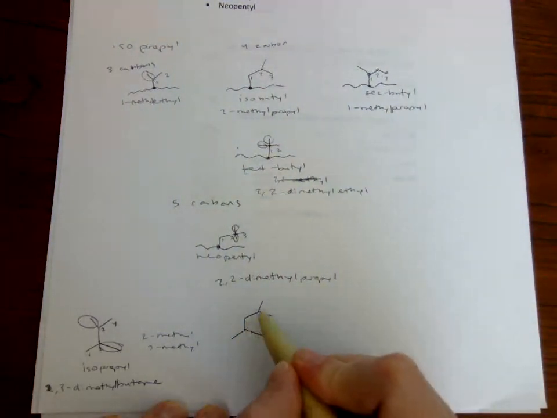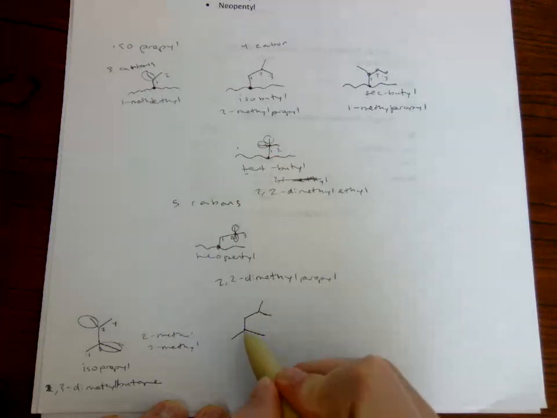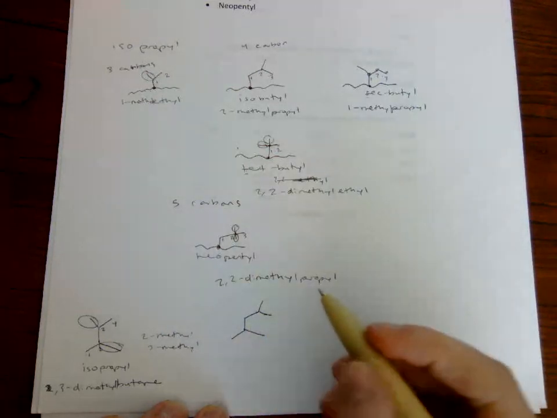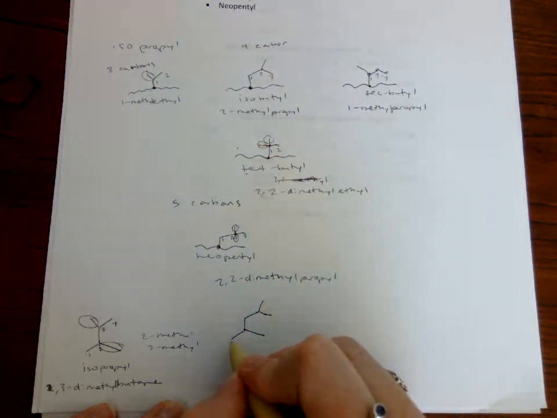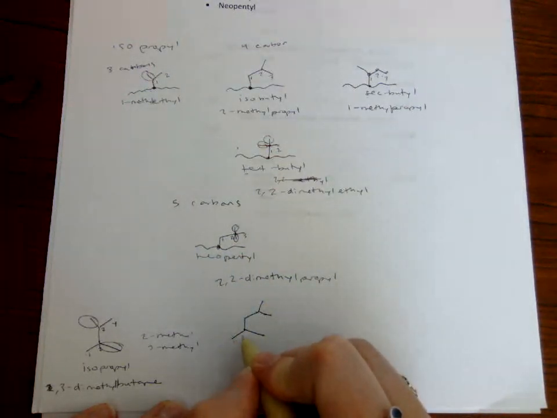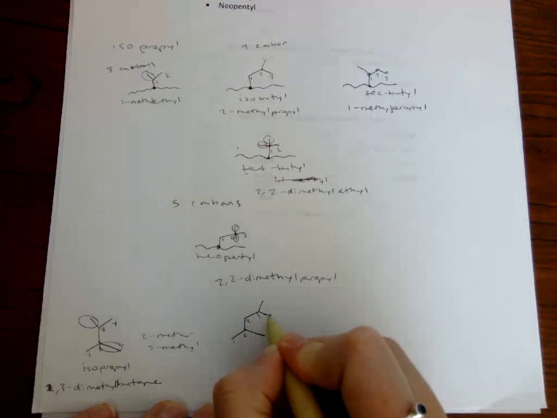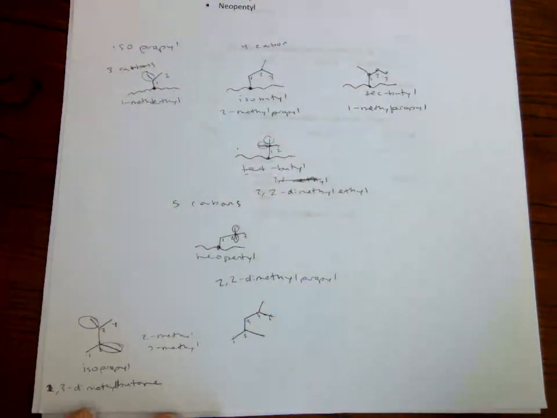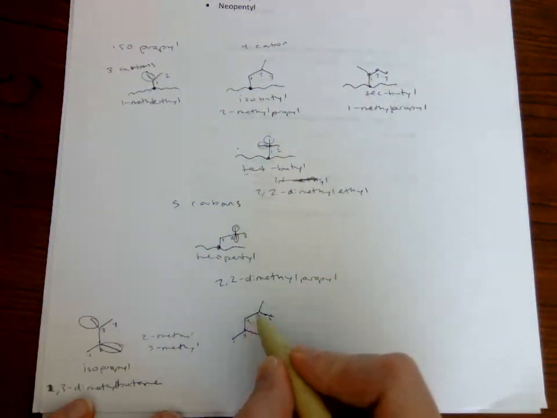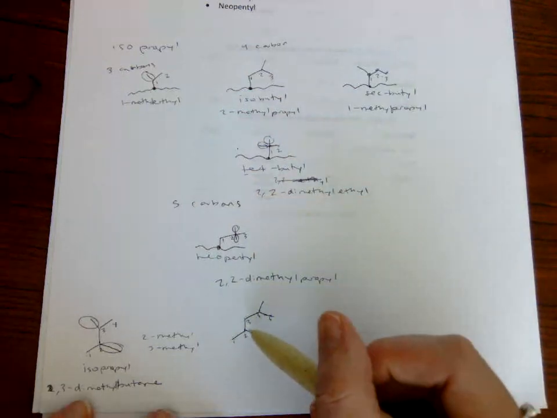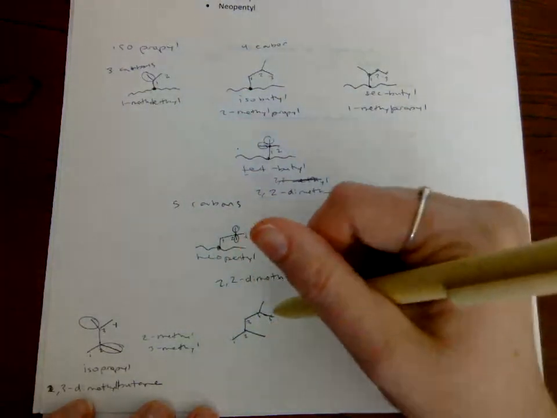So 1, 2, 3, 4, 5. I think 5 is the longest chain. It's the longest chain I can find, so I'm going to go with that. Either way, our substituents, yeah, I think that would be right.